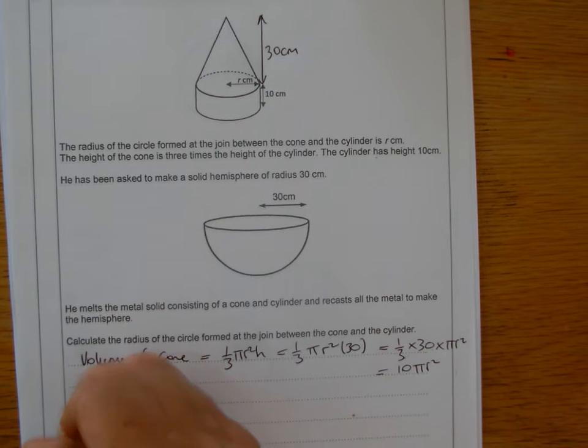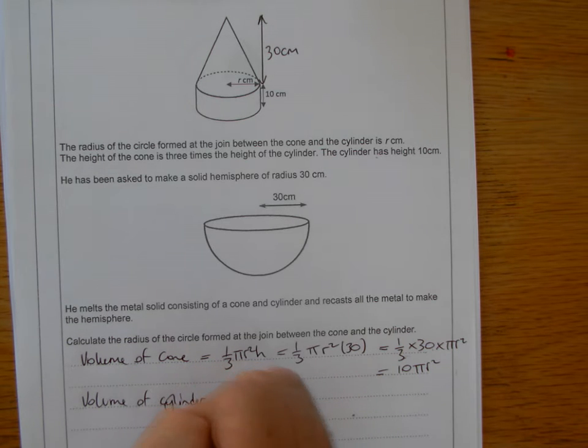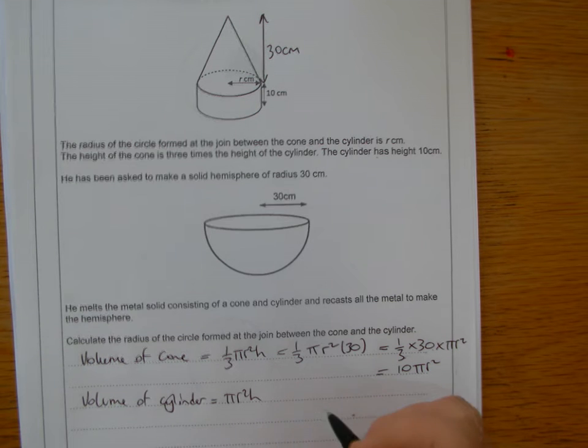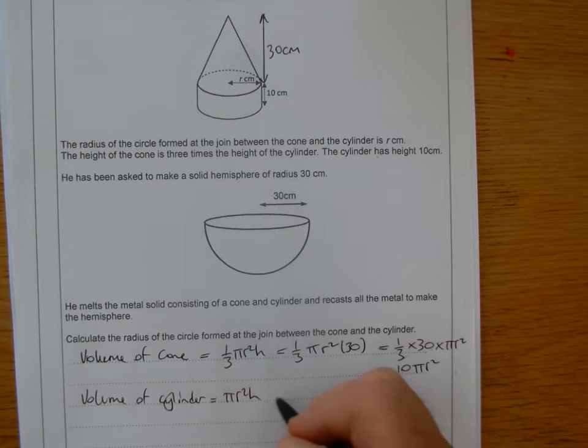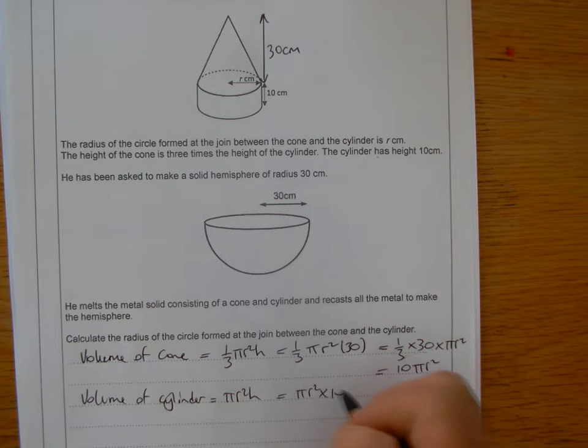Do the same then for the cylinder. Cylinder volume then is pi r squared h. So pi r squared, the height we know is 10, so that's just going to be 10 pi r squared as well.